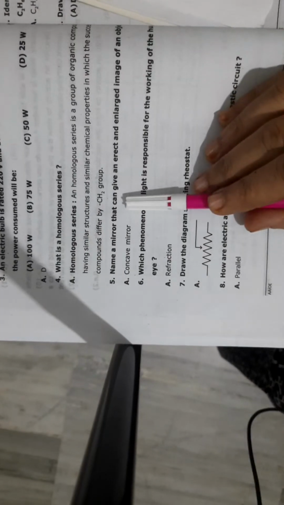This is also an important question. Next, which phenomenon of light is responsible for working of the eye? Refraction. Because of refraction, we get image on retina. Next one, the diagram showing the rheostat, where the resistance is represented with an arrow pointing. Now, how are electric appliances connected in domestic circuit? This also you are all familiar with. In domestic circuit, electric appliances are connected in parallel.